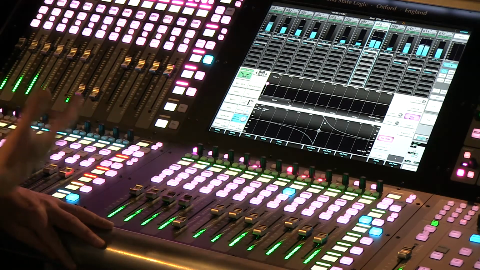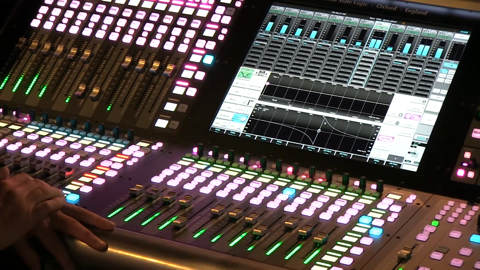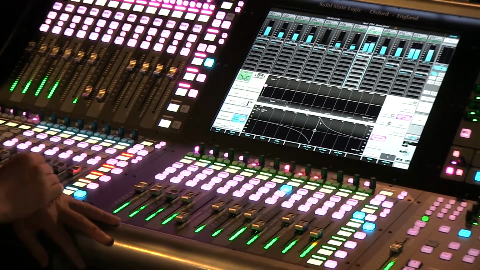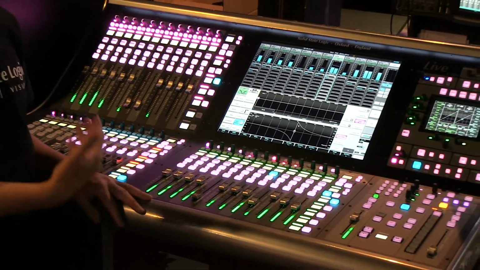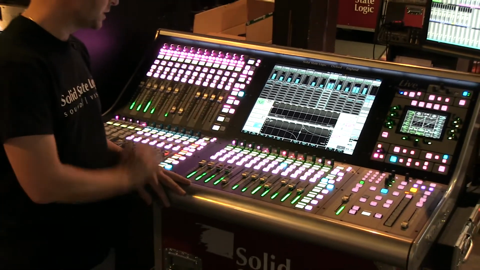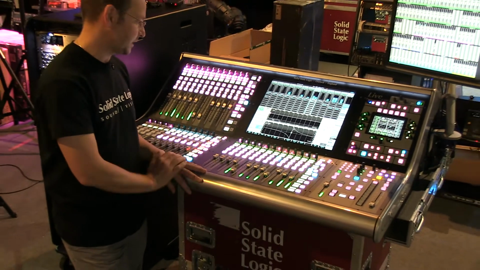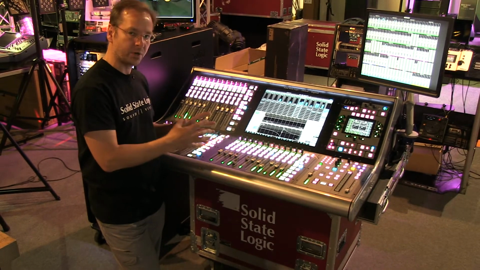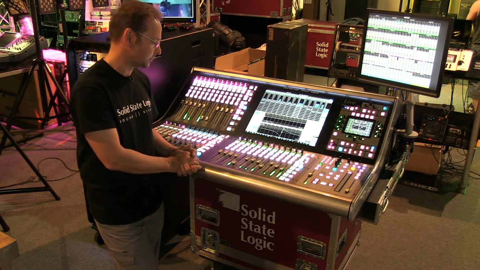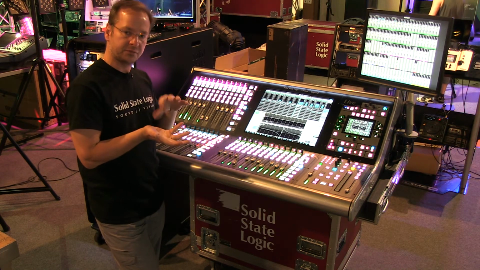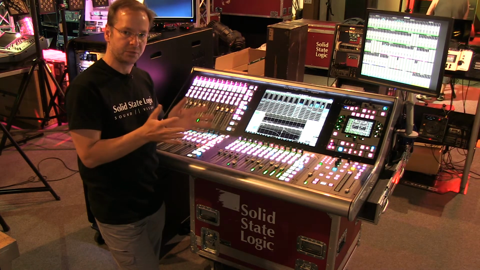On every process channel, we have up to 2 seconds of delay, and this can be configured to show time or distance. But one of the unique features about the SSL Live console is that every process channel has an all-pass filter. This allows us to correct phase differences between multiple channels.